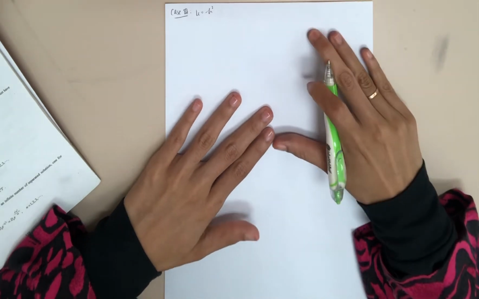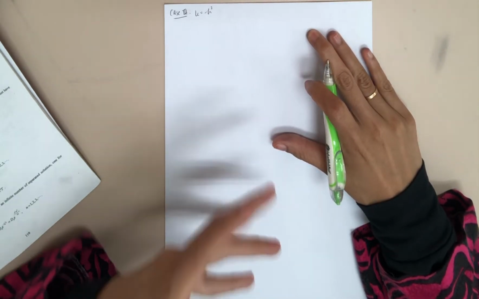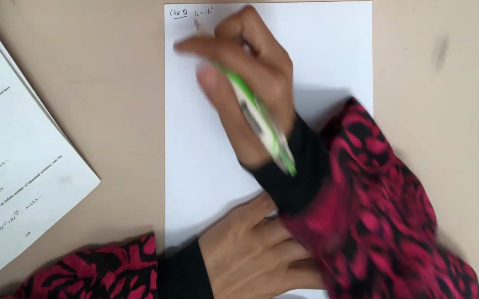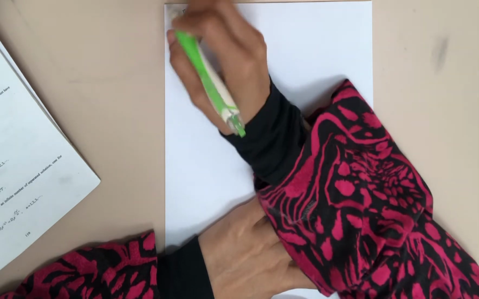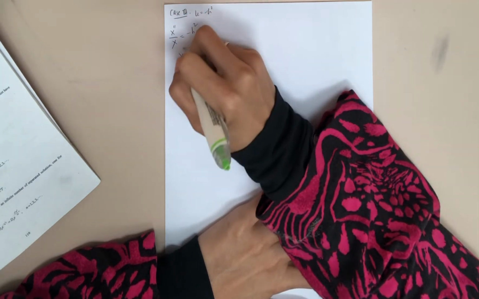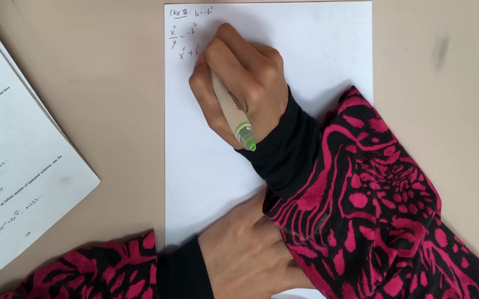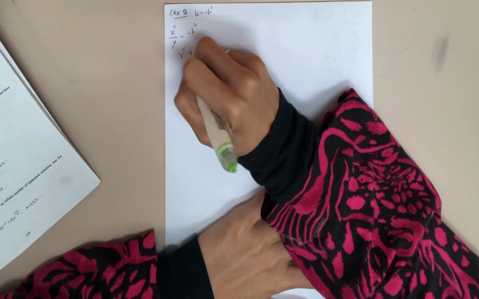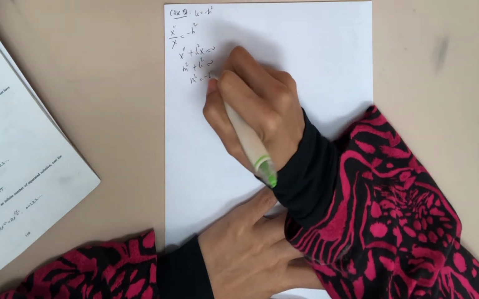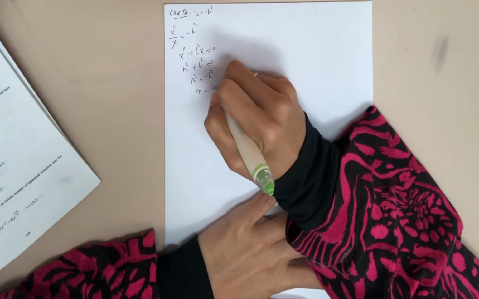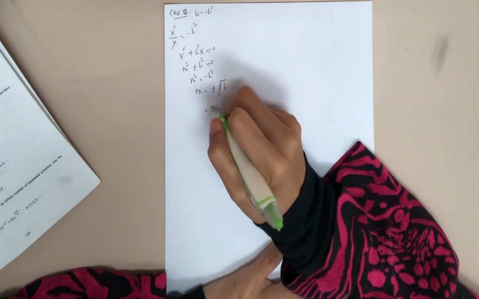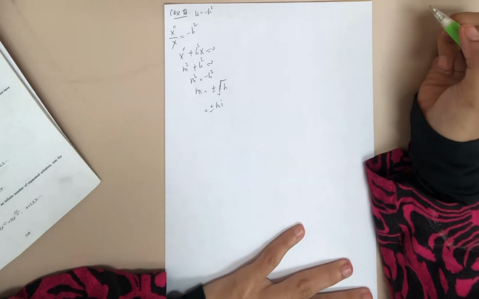So you will apply the same thing. That's what I mean: the procedure, the steps will be equal, sama je untuk soalan-soalan lain pun. Okay, so case number 3: x double prime over x equal to negative lambda square, therefore x double prime plus lambda square x equal to 0, m square plus lambda square equal to 0, m square equal to negative lambda square, m equal to plus minus lambda i.